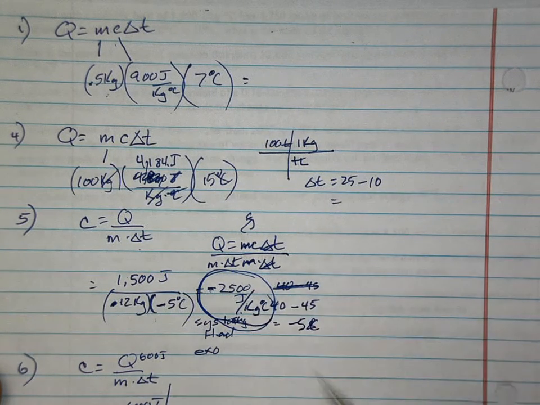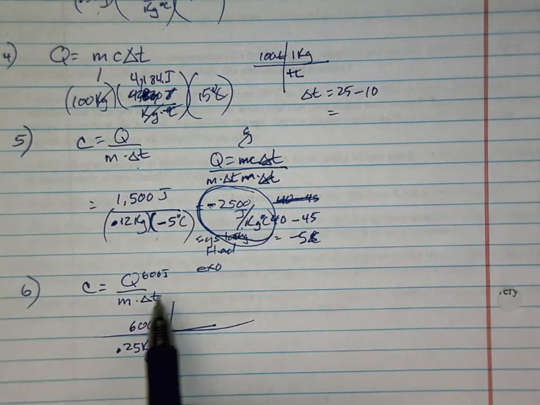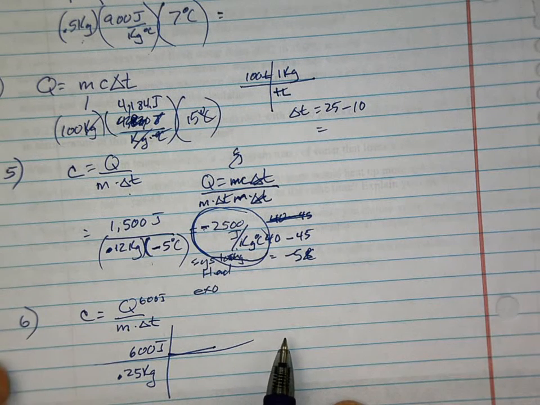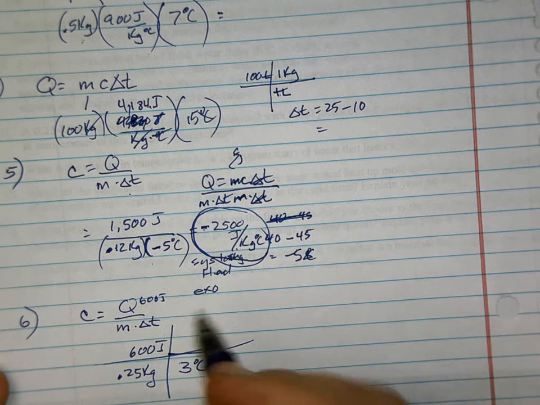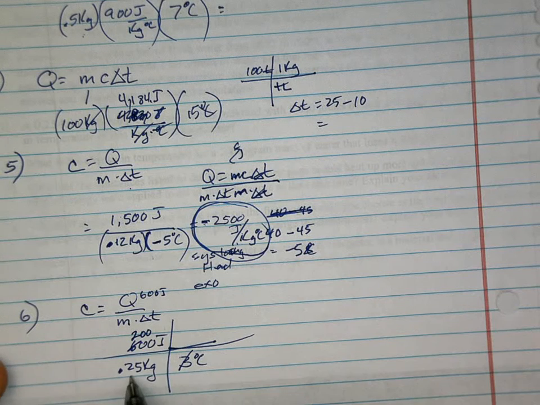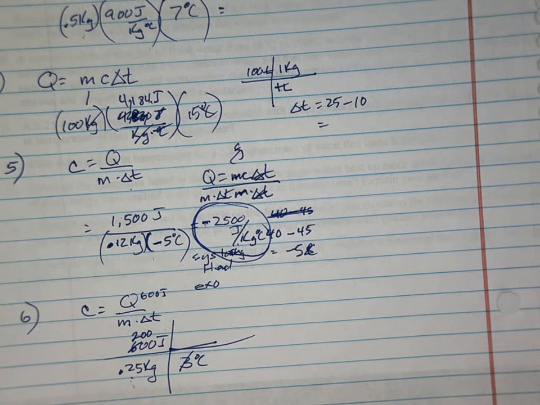The change in temperature in number 6 increases by 3 degrees. So I'm going to cross 3 off with that. That becomes 200. 200 times 4 is around 1,000, because when you divide by 0.25, you're multiplying by 4.